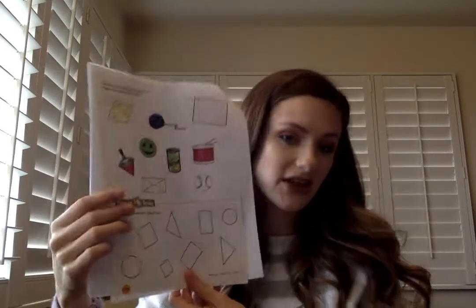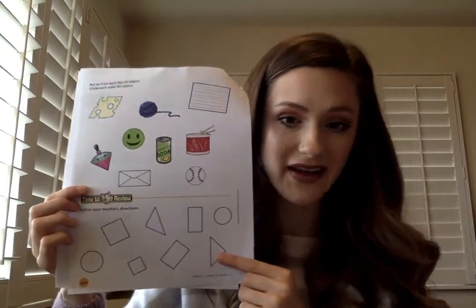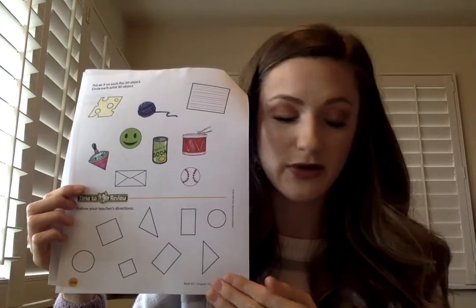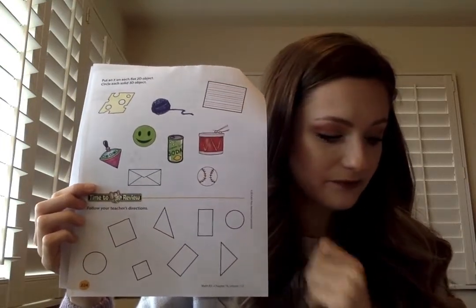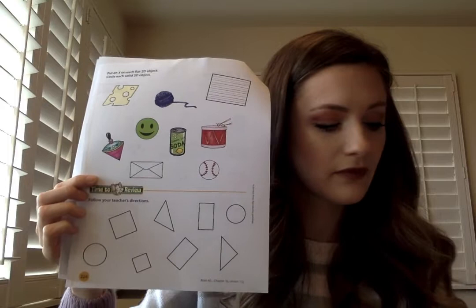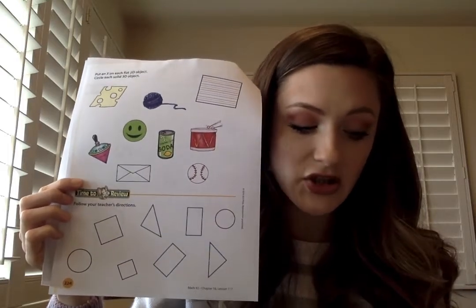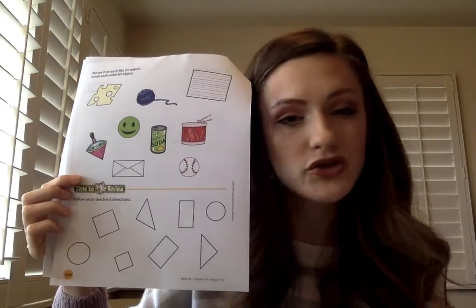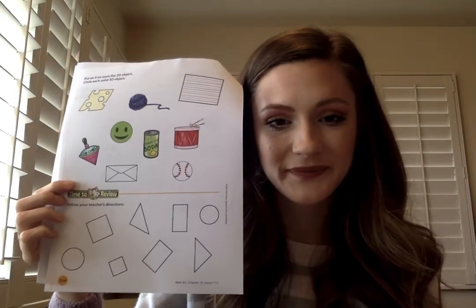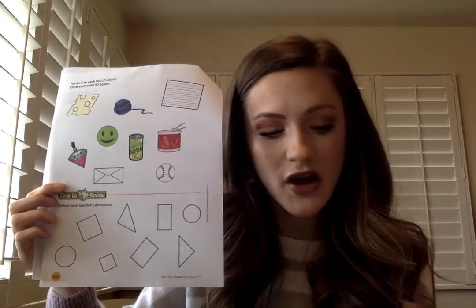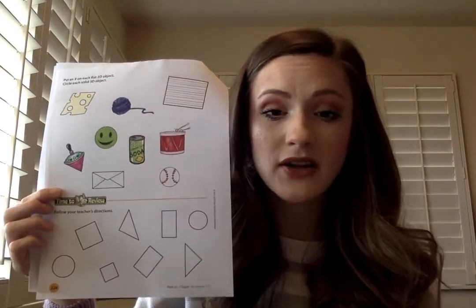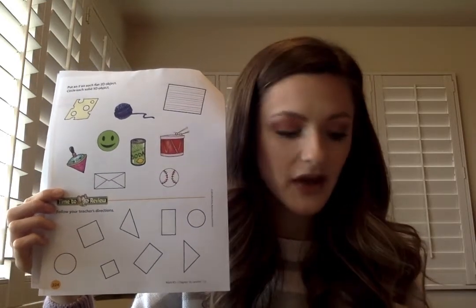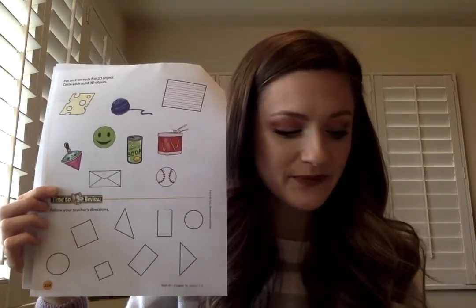Now, the last section you're going to need to follow my directions because I have a special thing I want you to color each shape. So listen up carefully. Now, what shape has no straight sides or corners? No straight sides or corners. Yeah, that would be a circle. So, I want you to color all of the circles yellow.